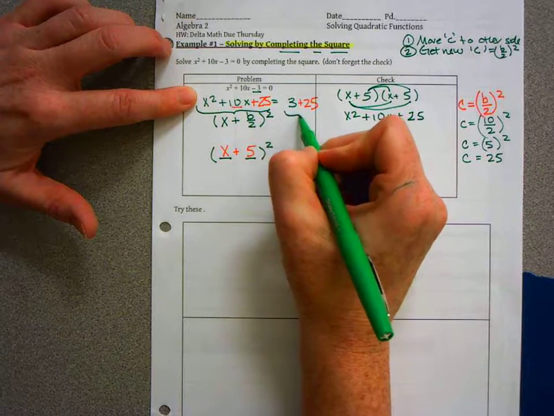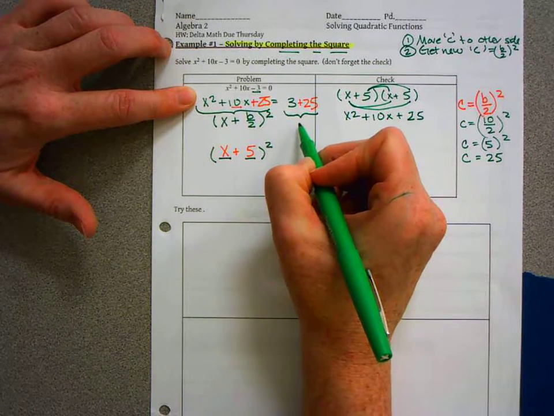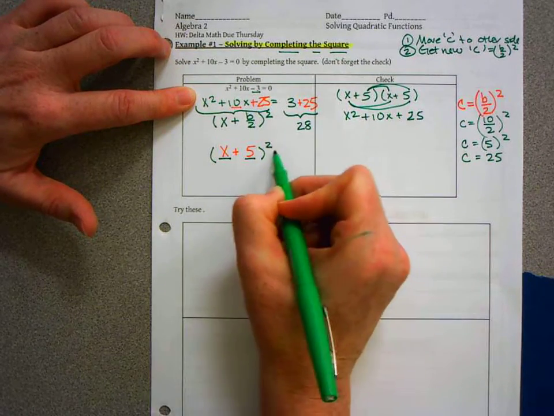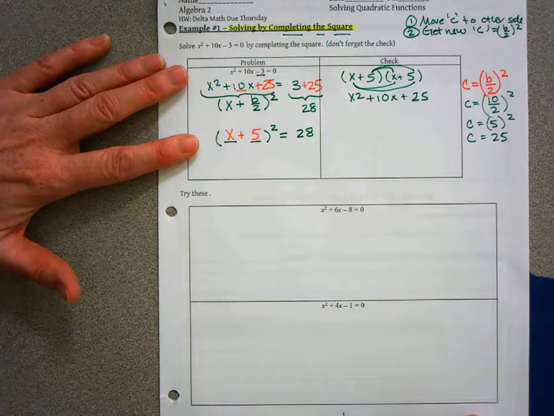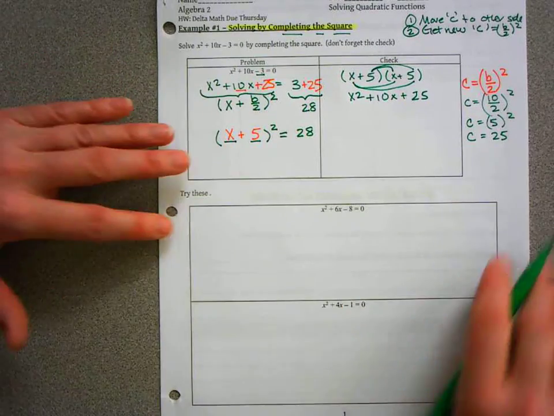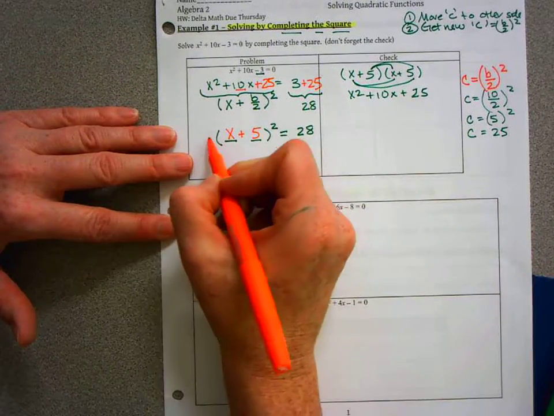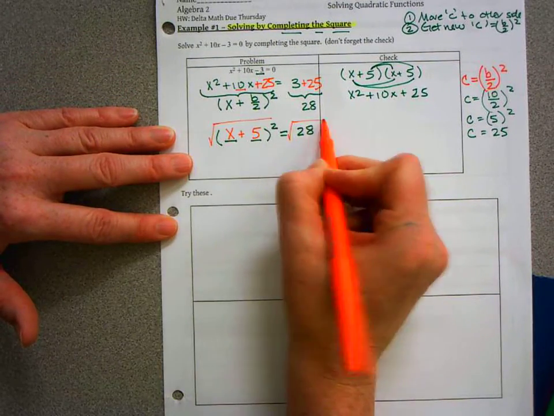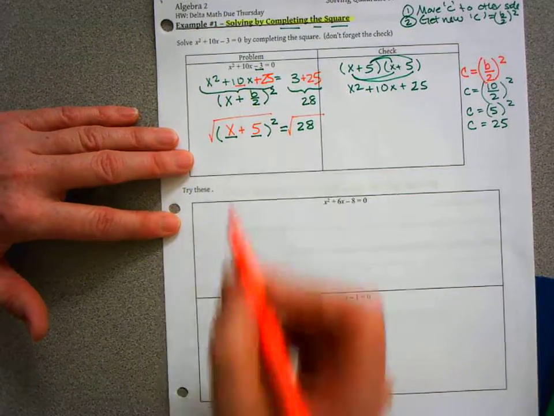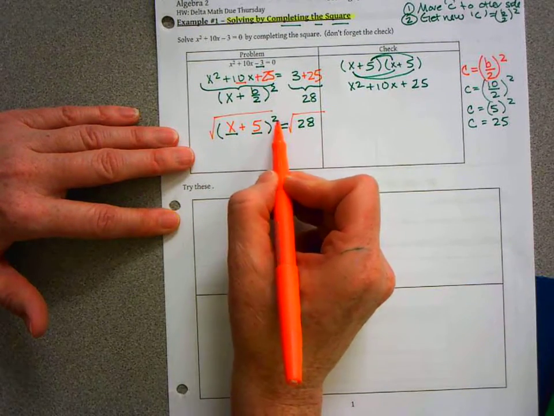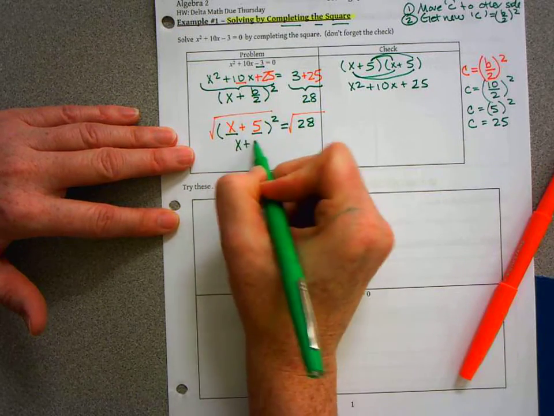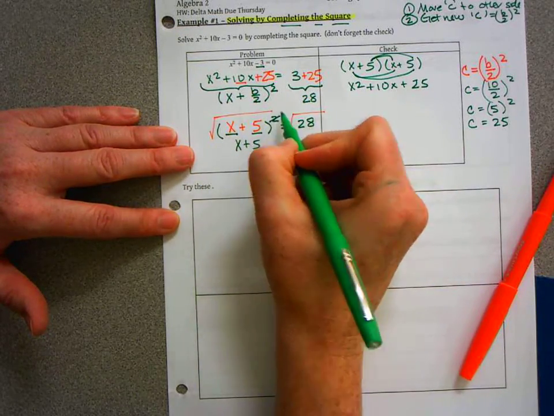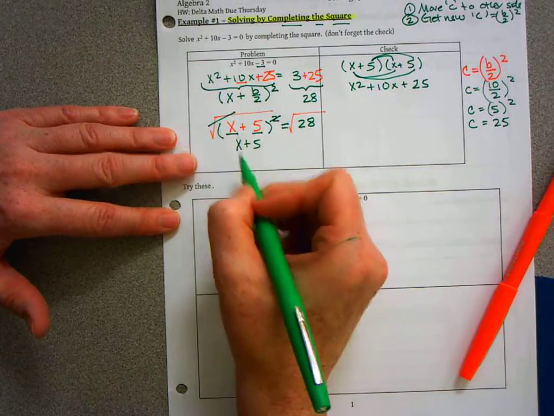Now, why do we care? Why do we want it? Why do we do it? On the other side, we've got to balance our equation, so this equals 28. We've created a quadratic that's easier to solve. Because when you have something squared, how do you solve it? Well, you take the square root. Take the square root of both sides. And when you take the square root of something that's squared, it's just the thing itself. X plus 5, right? Because the squared and the root cancel, and I'm left with x plus 5.